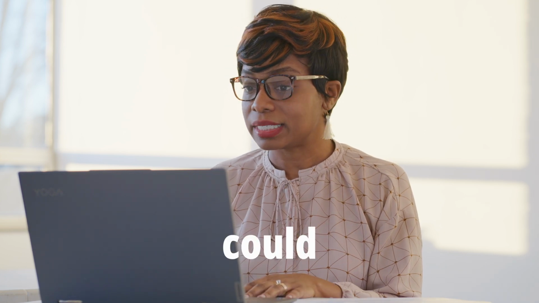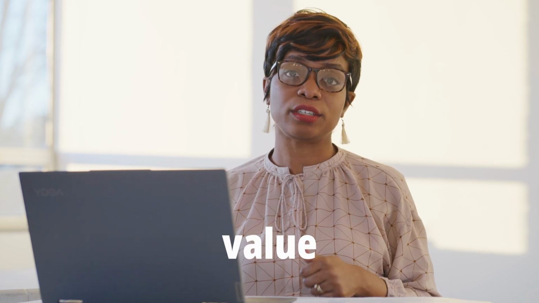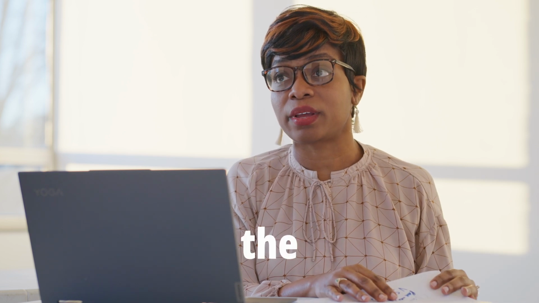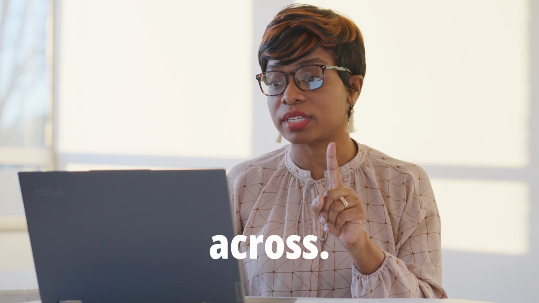So again, you could take that process in the middle and now value stream map it with an expert. This is something you can do. You can do this today. I will say for the purpose of today though, pick just one process and go all the way across.